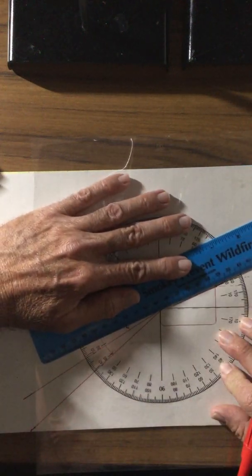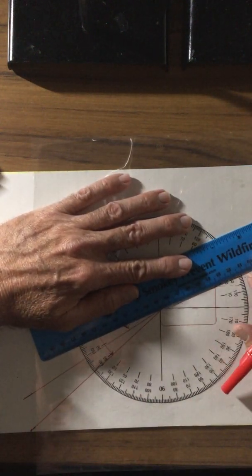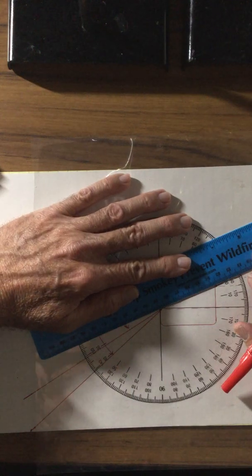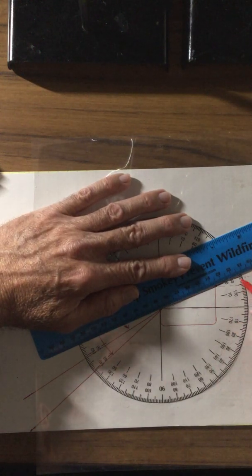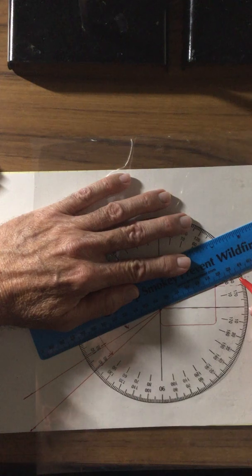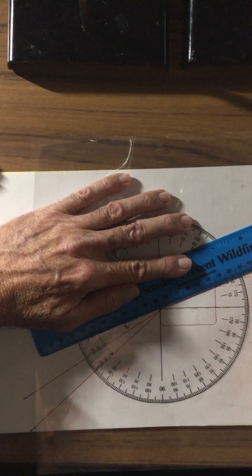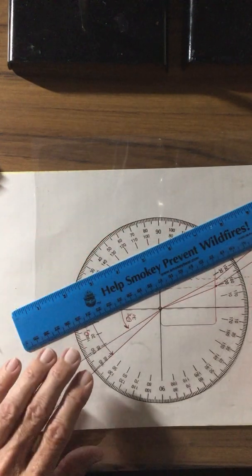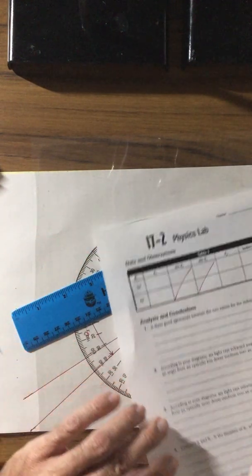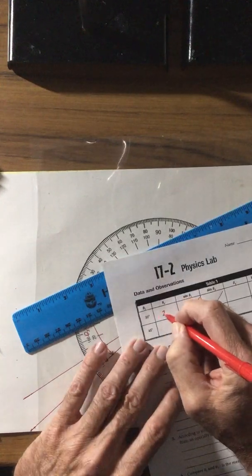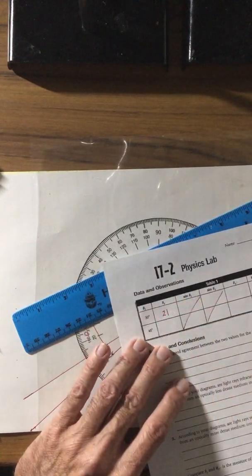It might be easier to do it this way. You're going to line it up here. And what we see is it goes 10 degrees, 20 degrees, and it looks like it's pointing towards 21 degrees. So I'm going to be putting in 21 degrees.